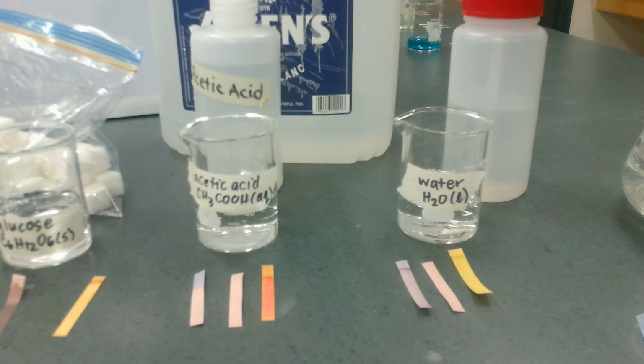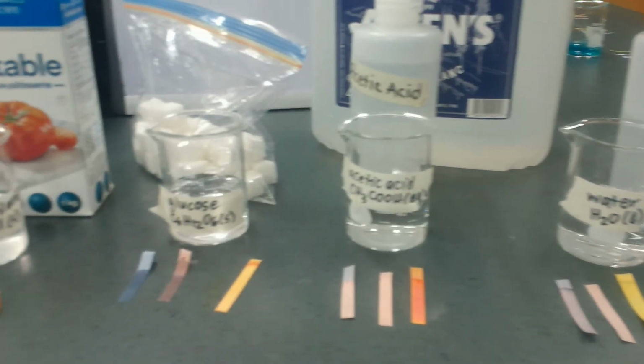So just FYI, I'm washing off the conductivity meter and drying it in between each. I don't want to contaminate my next solution. Okay, so now let's take a look at glucose.